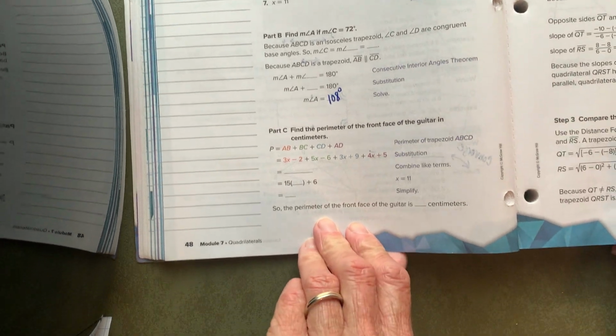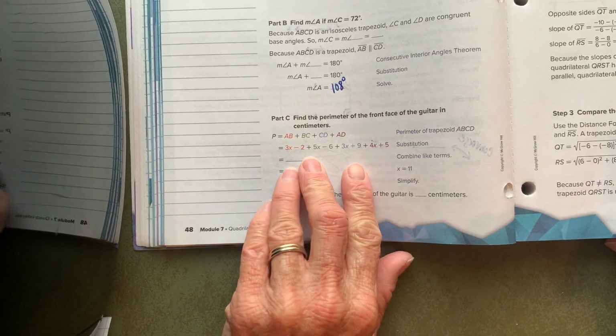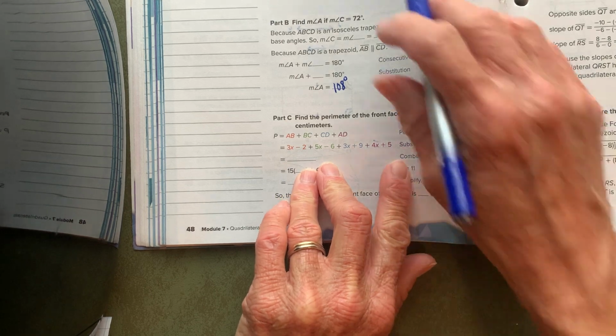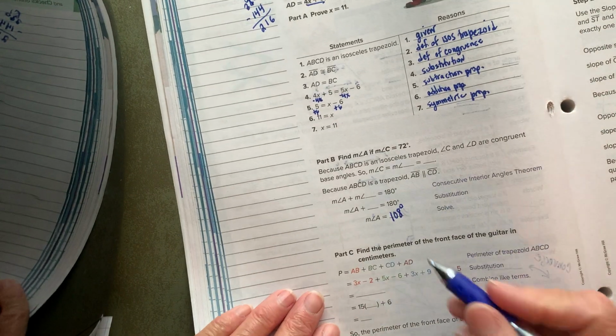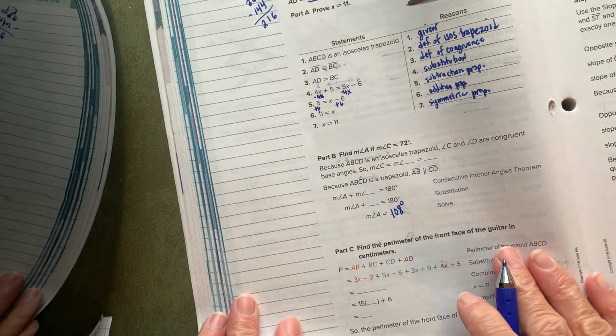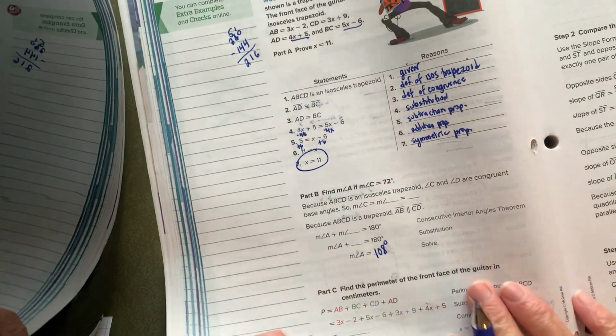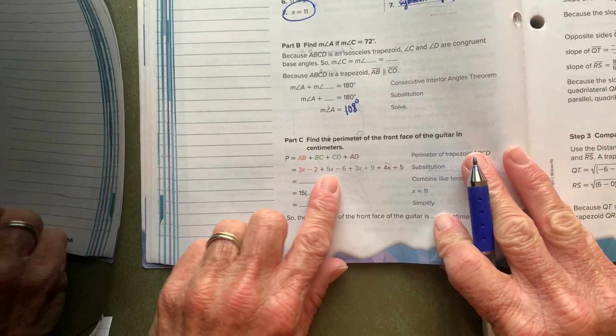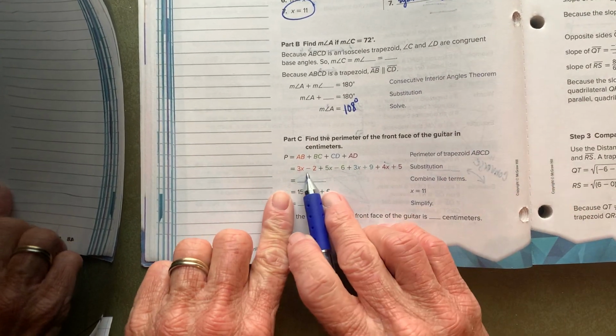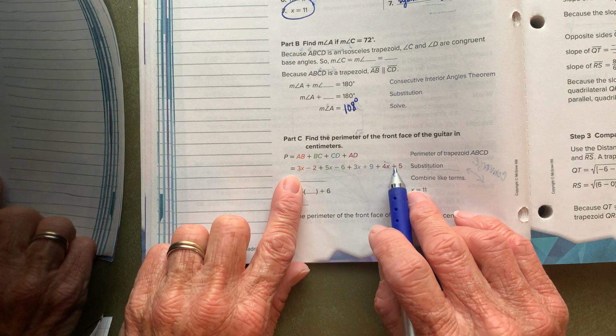All right, let's find the perimeter of that guitar. So the four sides were all expressions. And so what we're going to need to do that is we need to use the fact that x was equal to 11. We solved for that in the proof. So if we add all four sides together, each of these things will need to be replaced with 11 in a moment.